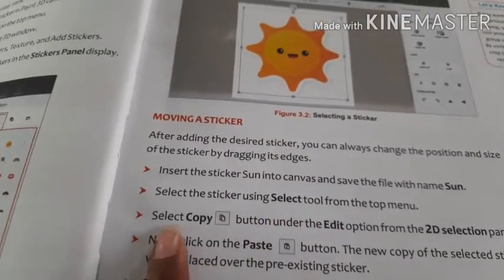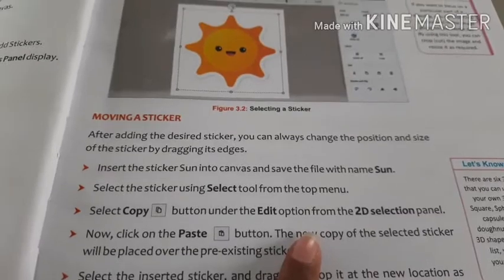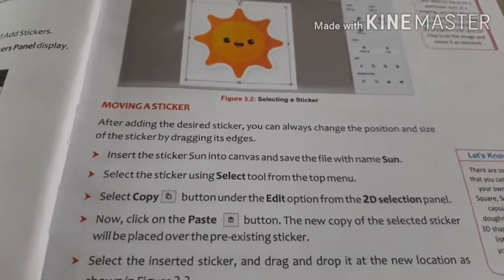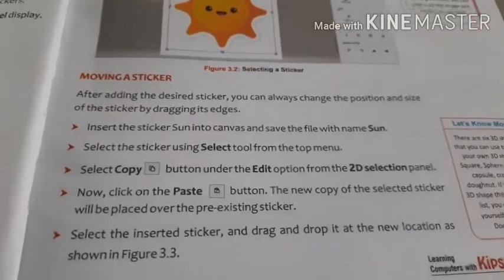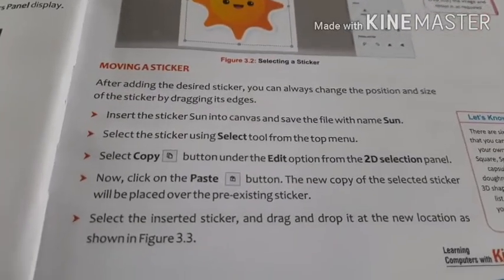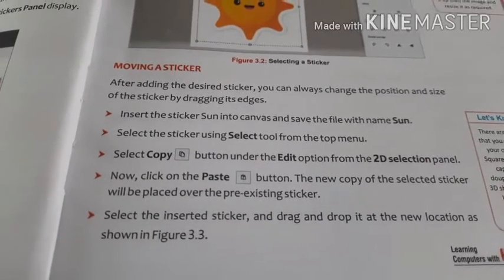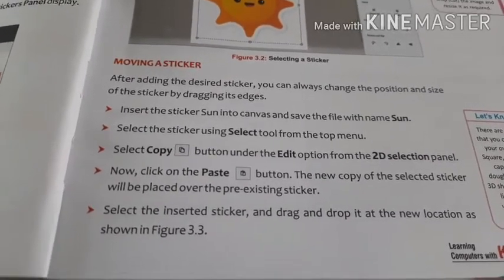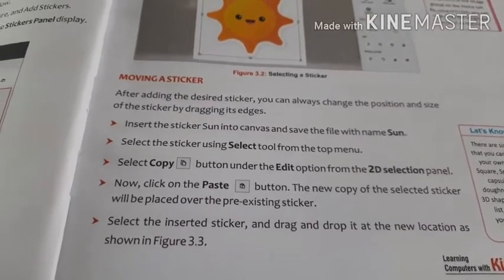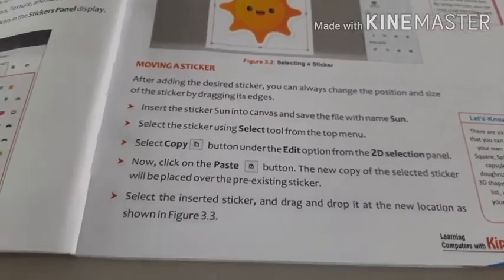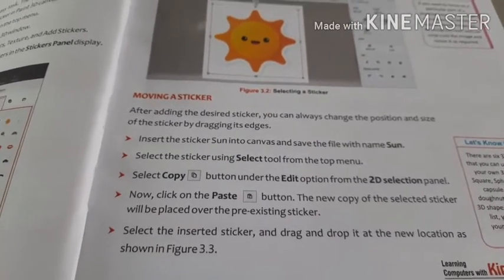After selecting it, select the copy button under the edit option from the 2D selection panel. After selecting this, you have to click on the copy button. This copy button you can find in the option of edit in the 2D selection panel. Now click on the paste button. The new copy of the selected sticker will be placed over the pre-existing sticker.